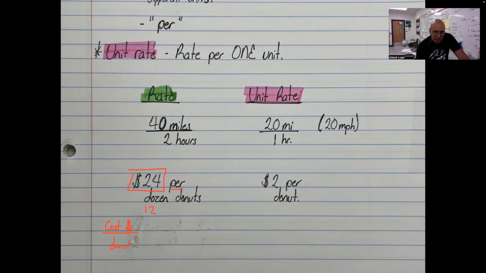Notice that before I write down any number, ladies and gentlemen, I need to understand what I am comparing here. So here we're comparing the cost for the donuts. The cost is $24, and for the donuts, we have 12 donuts. Notice that is $24 for 12 donuts.